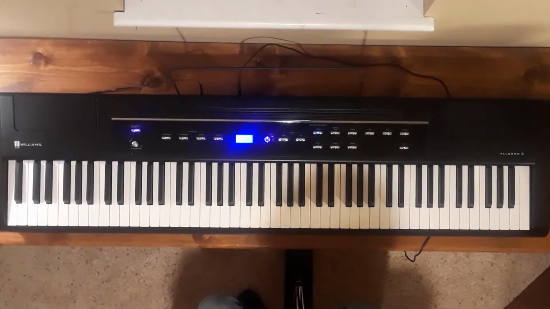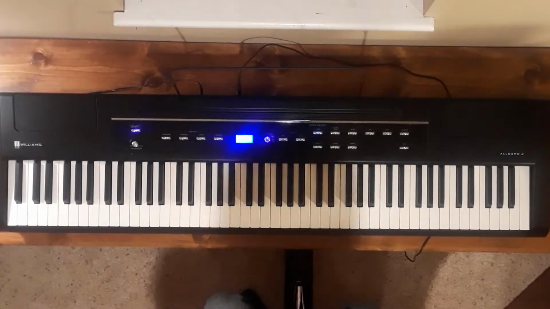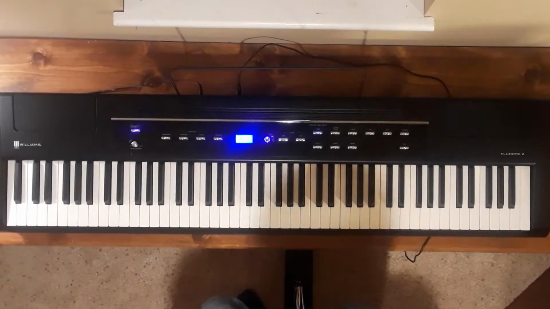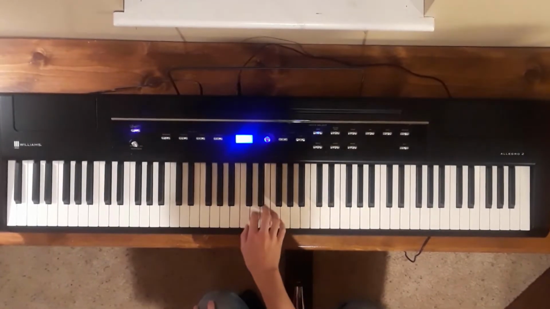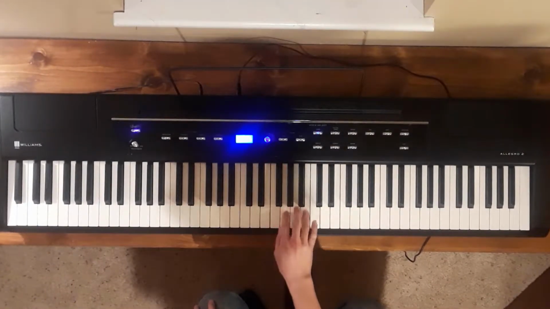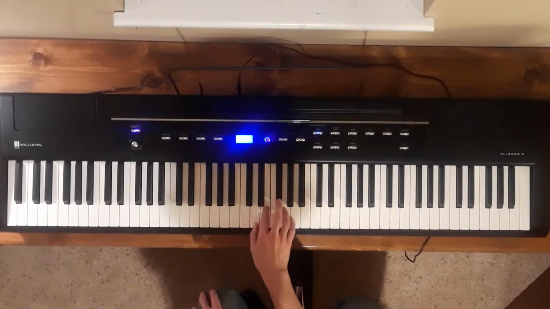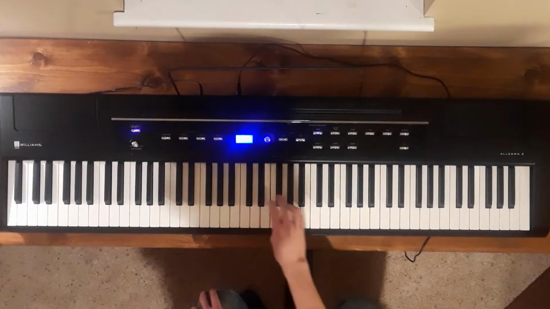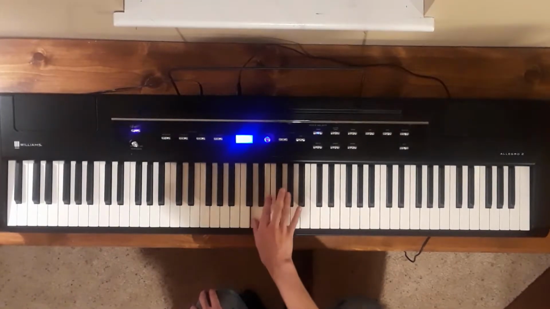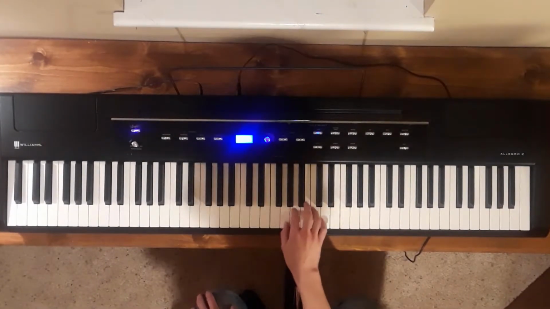So a key is basically what's sharp and flat. A scale is basically a progression of all the notes in a key. So for example, in the key of C major, nothing is sharp or flat. While if you have the key of D major, you have 2 sharps. In G, we have 1 sharp.